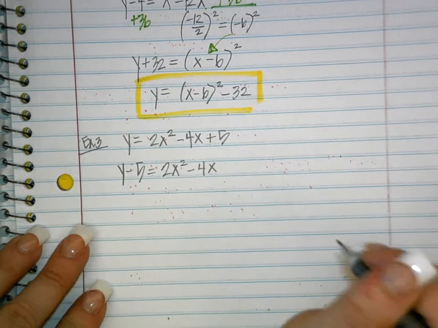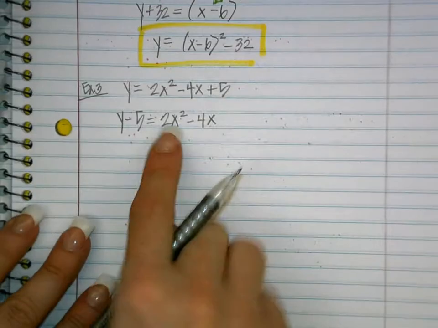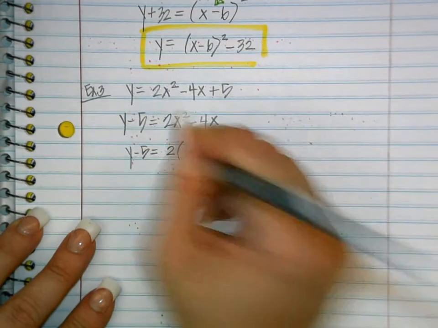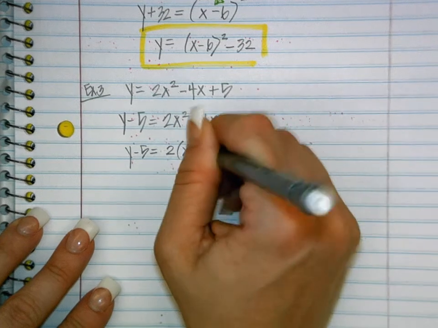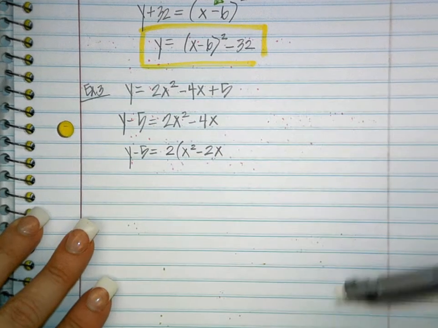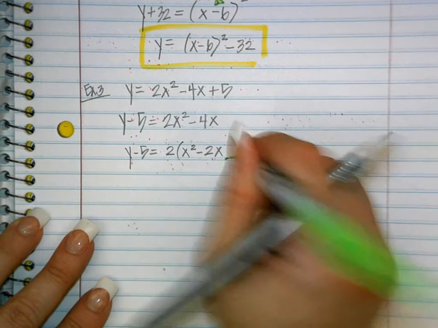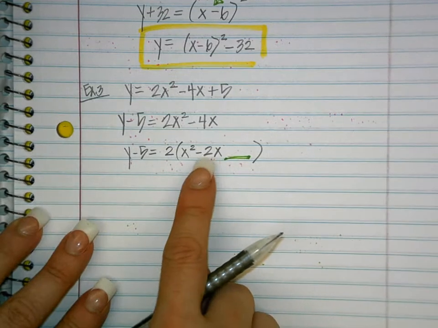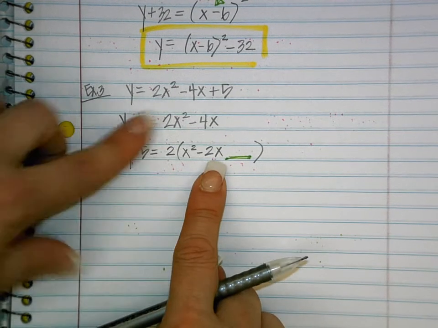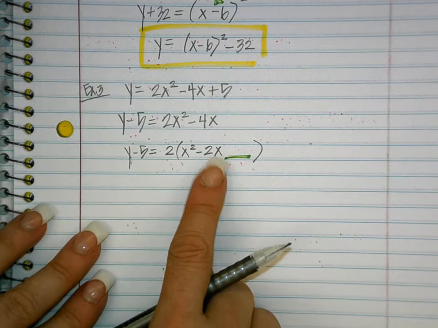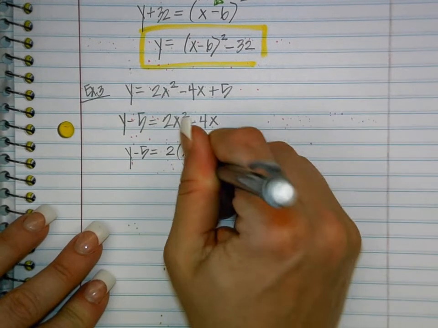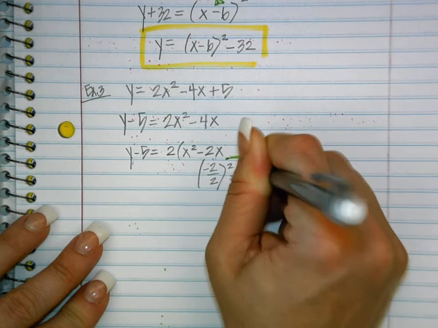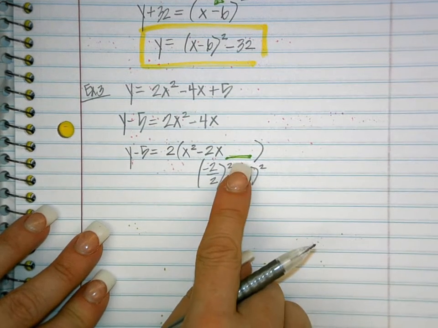Then you want to factor out the a value. So the a value is 2, so we still have y minus 5 equals 2. Left behind would be x squared minus 2x. Now we're going to complete the square. Again, we're going to take this b value, not the one before it was factored. So you're going to take this middle value, negative 2 divided by 2, and square it. So negative 1 squared. What am I going to add in this parentheses?